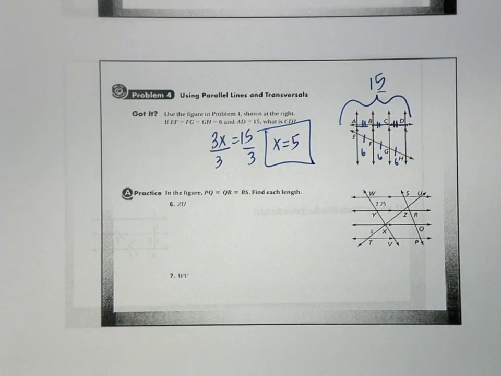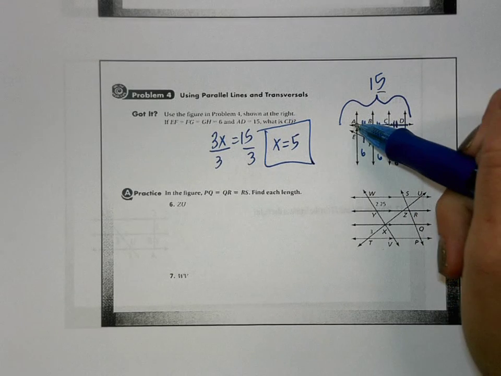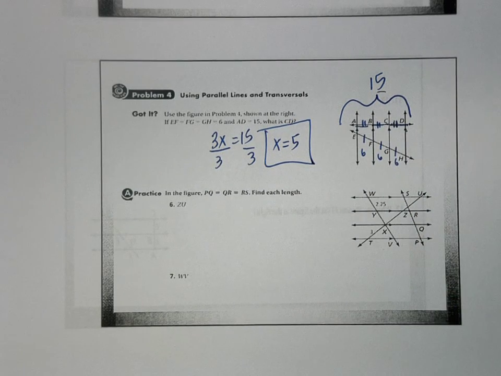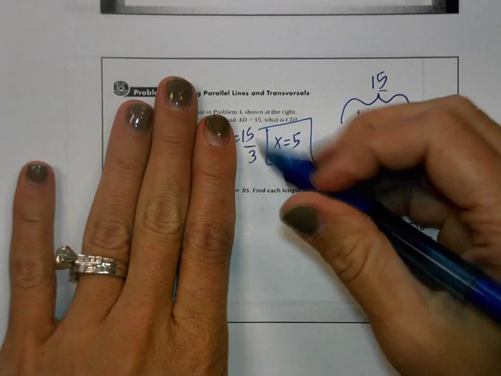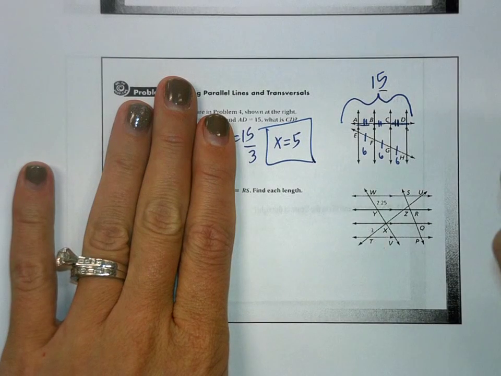Okay, so do you guys see how from A to B, B to C, C to D, there's 3 pieces? So we're evenly dividing it by 3. You could have just taken 15 divided by 3 to get 5 as well. Okay? All right, on this next one.